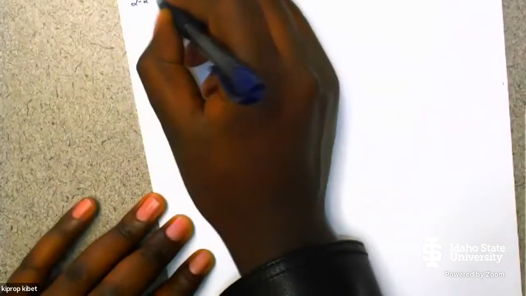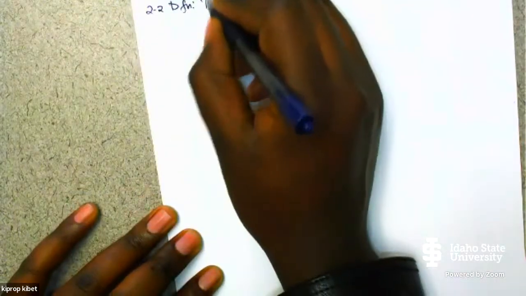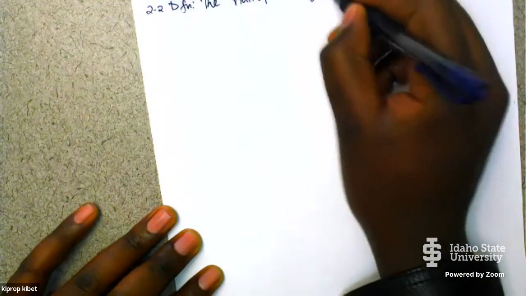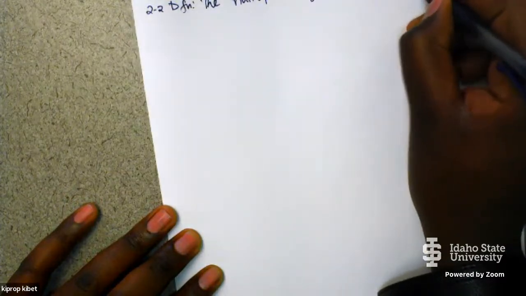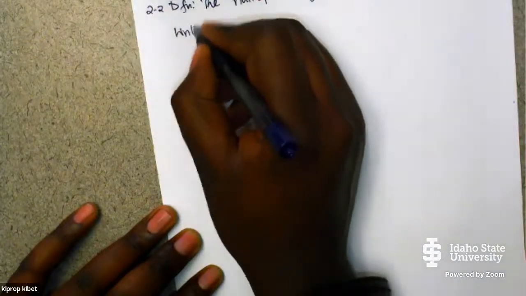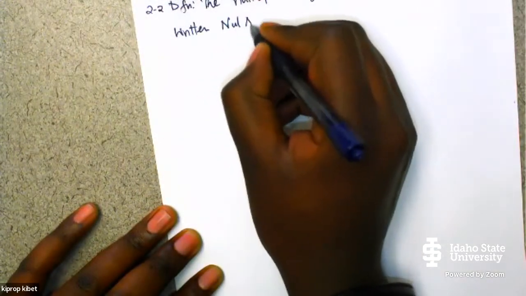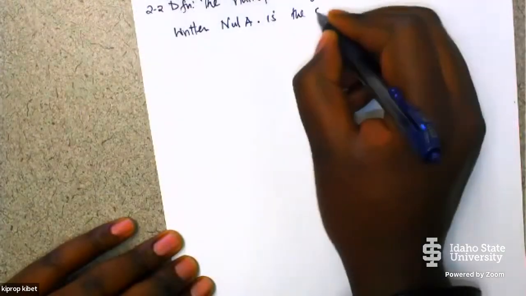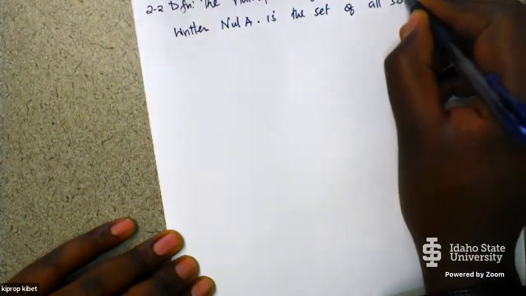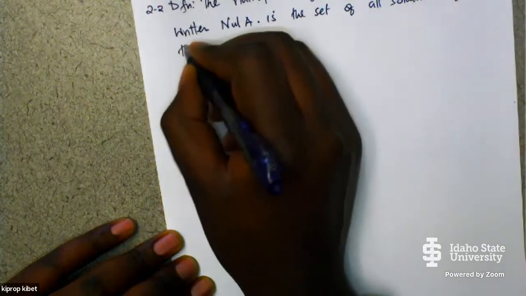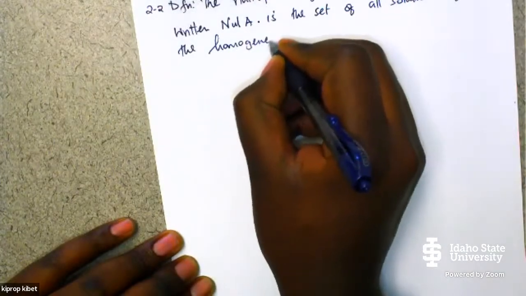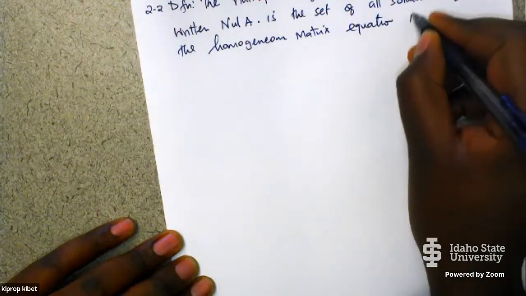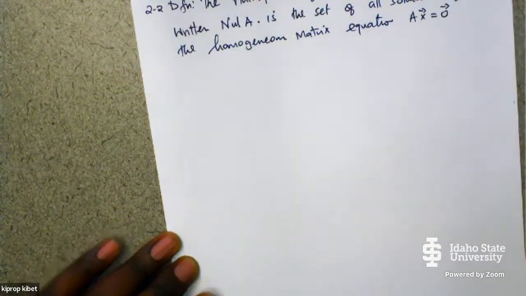Definition 2.2: the null space of an M by N matrix A, which we write as Nul A, is the set of all solutions of the homogeneous matrix equation Ax equals 0.